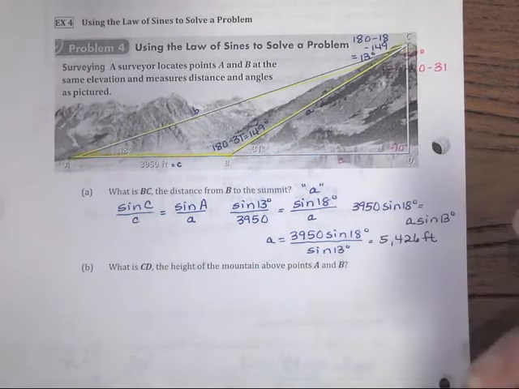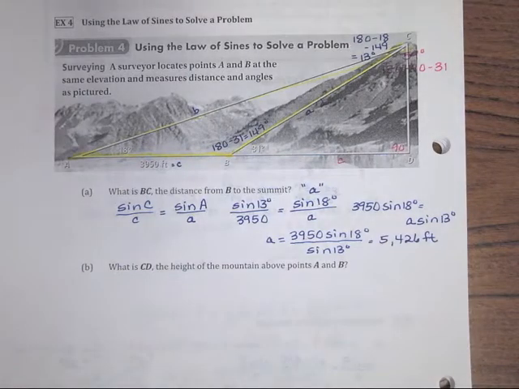So we could use law of sines, or because we actually have a right triangle, we could use the adjacent, the opposite, and the hypotenuse like we were doing the other day. We have options. What do you guys want to do? This one? All right, let's see if we can do this one.